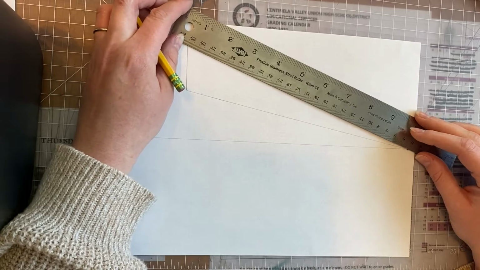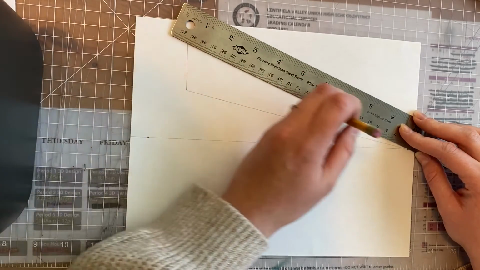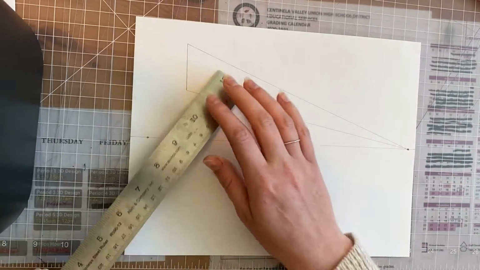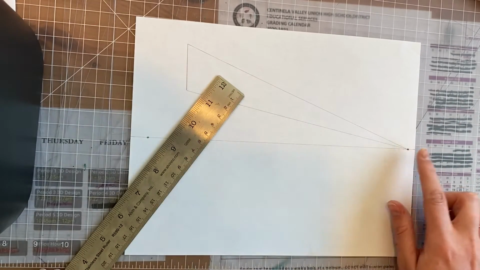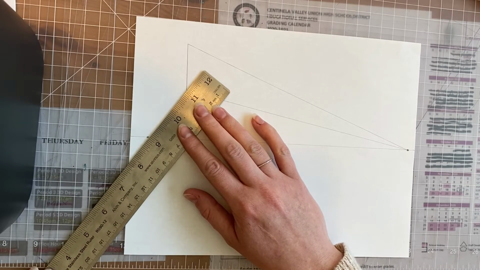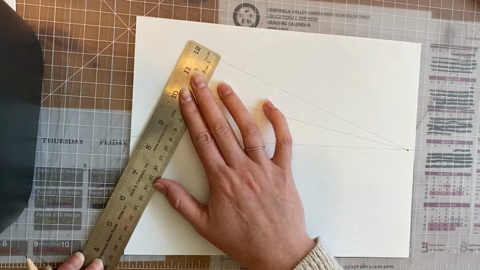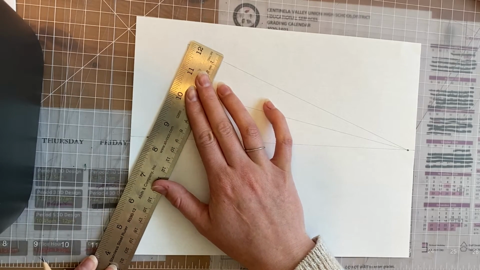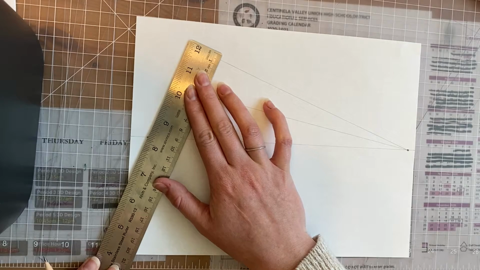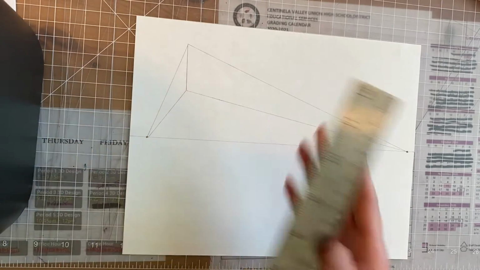Again, I'm drawing these lines lightly so that I could erase the lines or the parts of the lines that I do not need. So I connect the top and the bottom to the right-hand side, and I'm also connecting the top and the bottom to the left-hand vanishing point. Using my ruler, so I have very straight edges. If you do not have a ruler, please just use a straight edge like the side of a notebook or something like that.